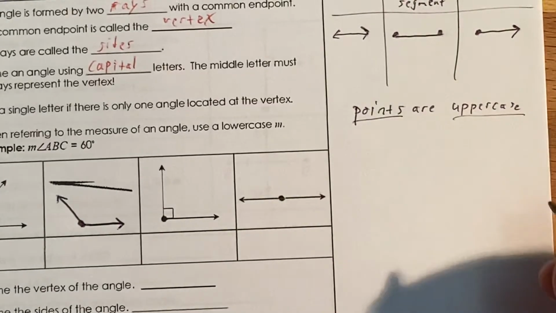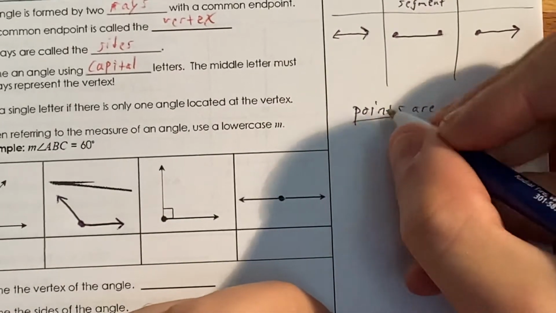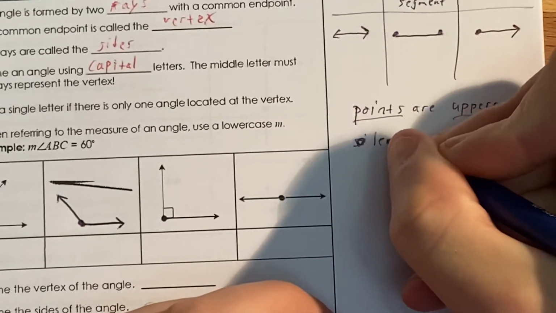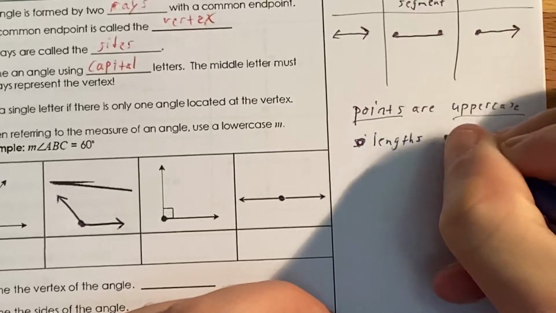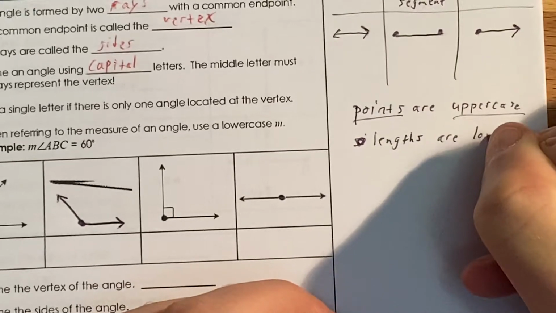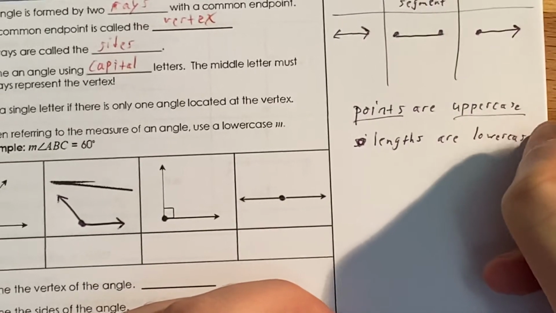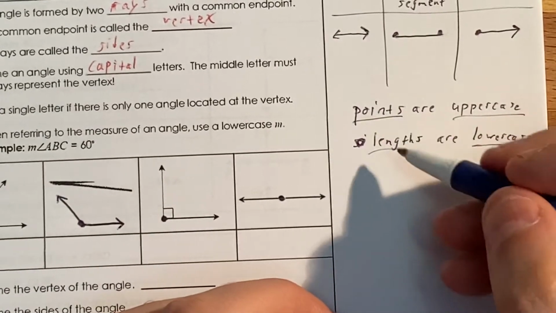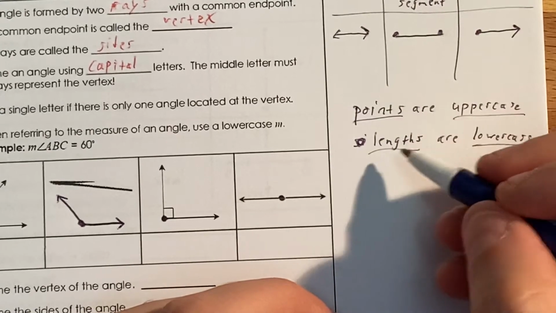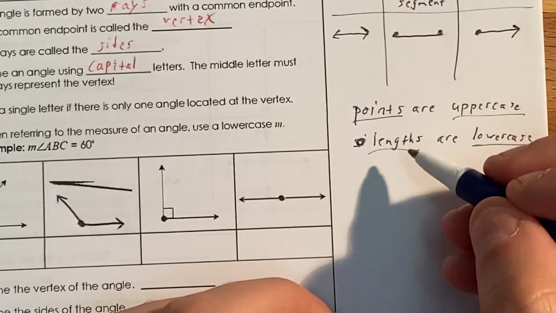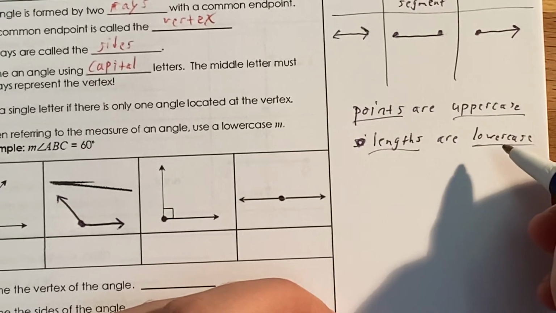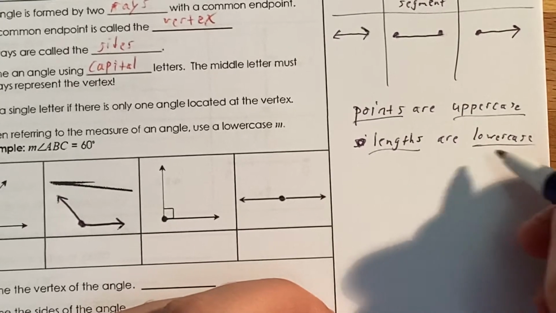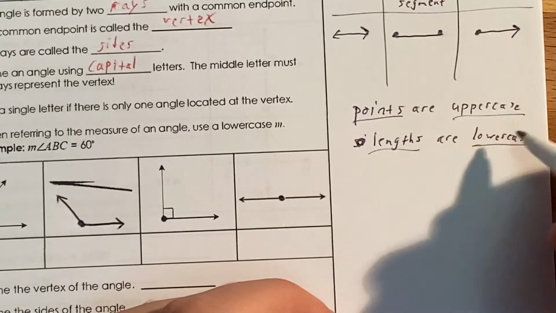I'll put that here. It doesn't come up immediately, but lengths are lowercase. But we're not doing lengths right now. In the angles unit, we're just talking about points and angles. We're not talking about lengths. But just so you know, if you ever do see a lowercase letter, it is supposed to be talking about the side of something or the length of something. So we're not going to be using that as much.